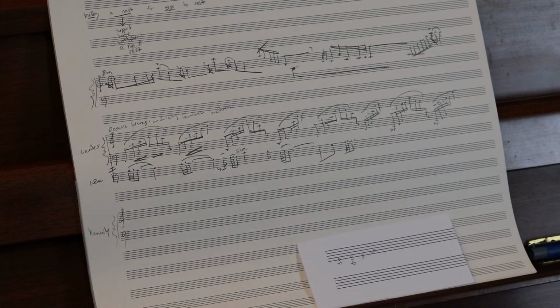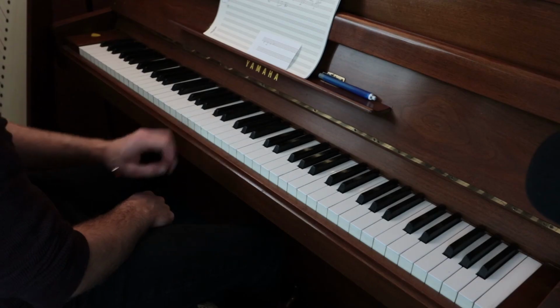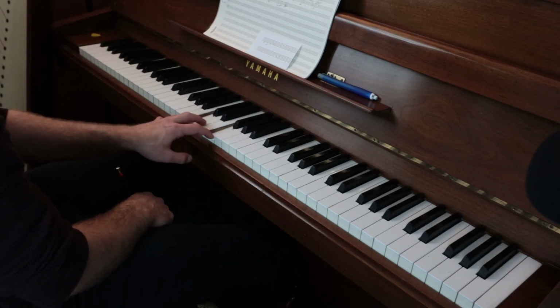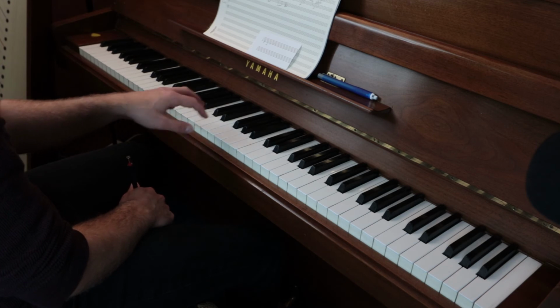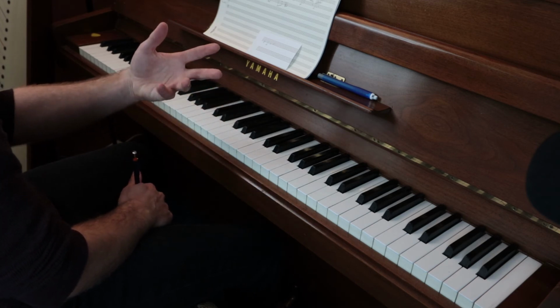So I actually noticed in the intervals I chose, almost all of them held in common the note F, except this one. So I wonder if actually it should be this instead, a fourth. And then you have a fourth, a sixth, a third, and a second, all with F as the common tone.